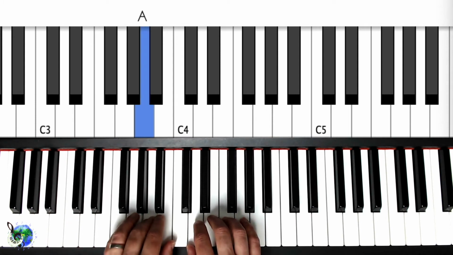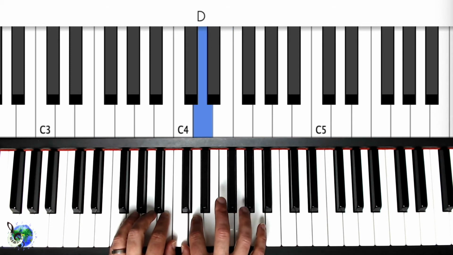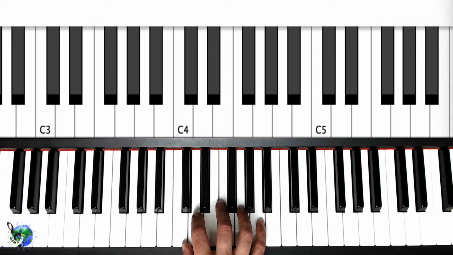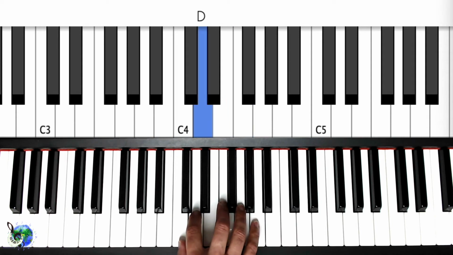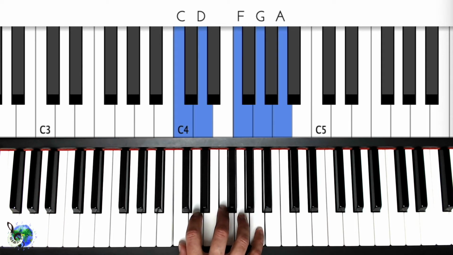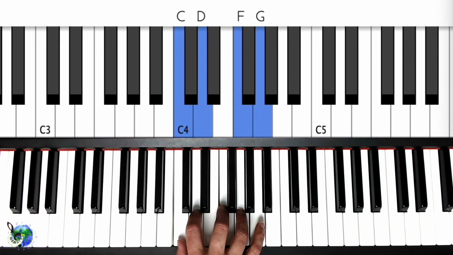We play A, F, E, D, and what we're going to do here is on the G note, we're going to use our finger number 4, which is the ring finger. And that'll get us set up to play the rest of this. So to play the last section, we need our hand to be in this position where my finger 1 is playing C, finger 2 is playing D, finger 3 is on the F, finger 4 is on the G, and finger 5 is on an A.